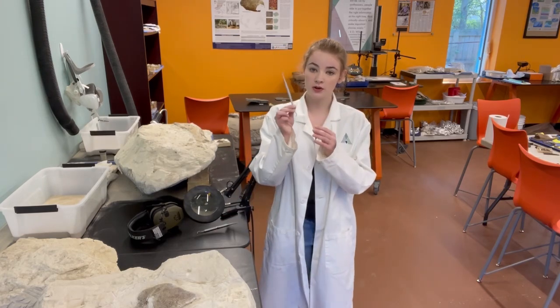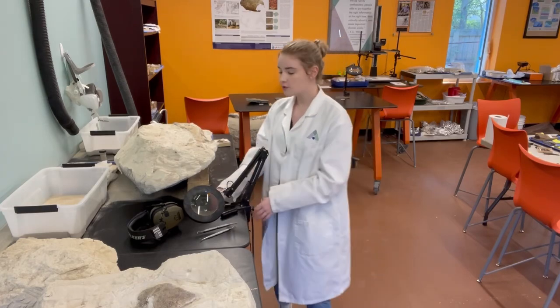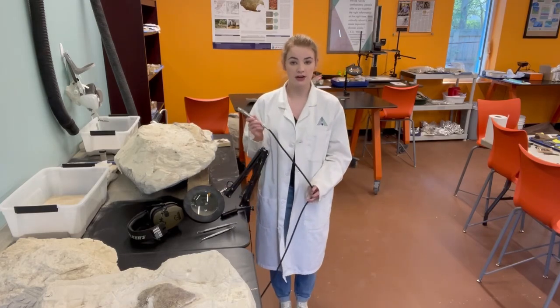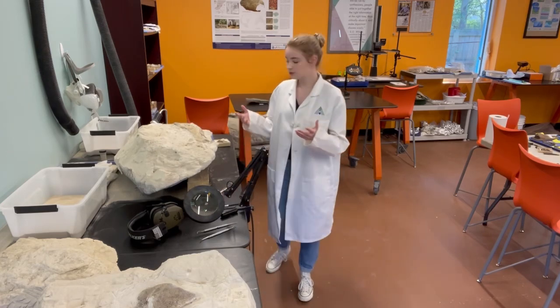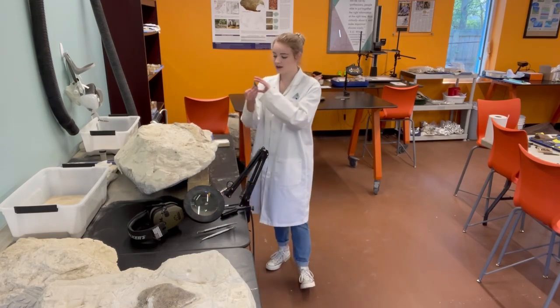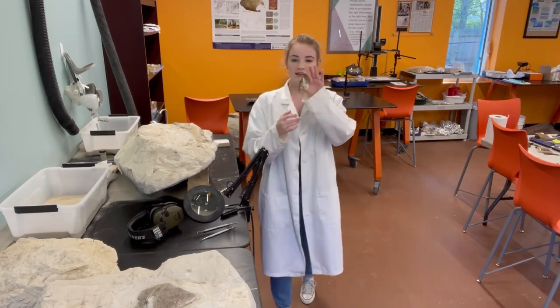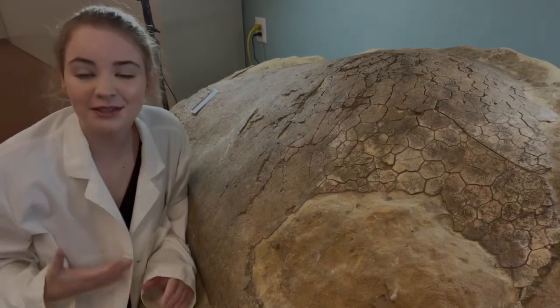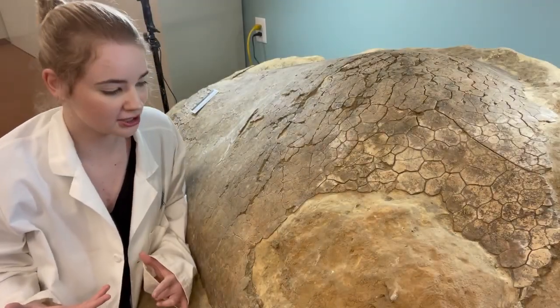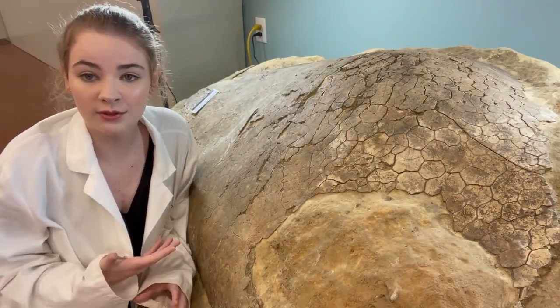Scientists use small tools like dental picks or a pneumatic air scribe, which uses pressurized air to carefully remove dirt away from the bone. After those two tools are used, we eventually end up with the product of a very well prepped fossil that allows us to see different anatomical features. After a fossil is prepped and cleaned after the excavation, we can then study all the anatomical details.